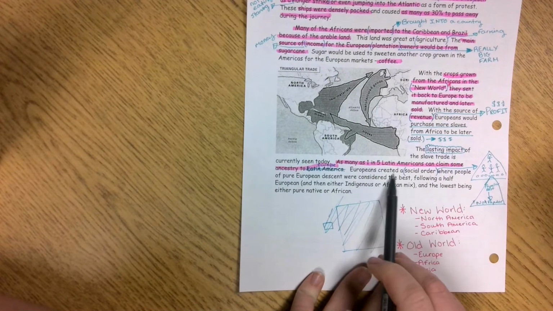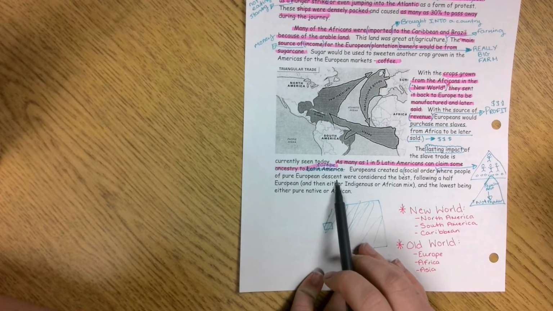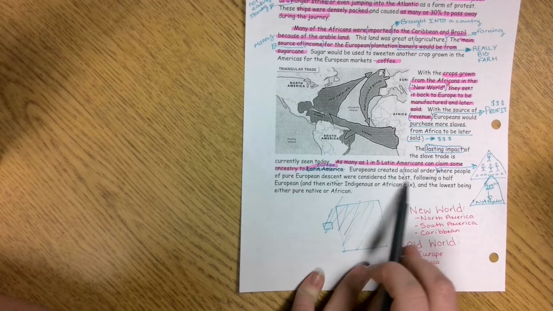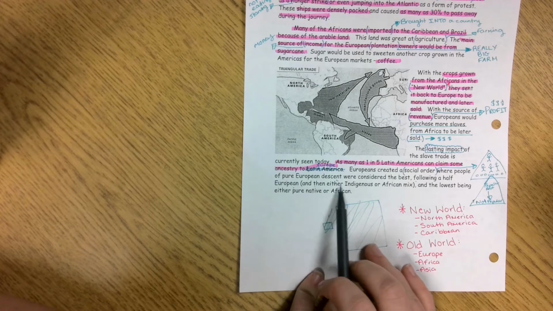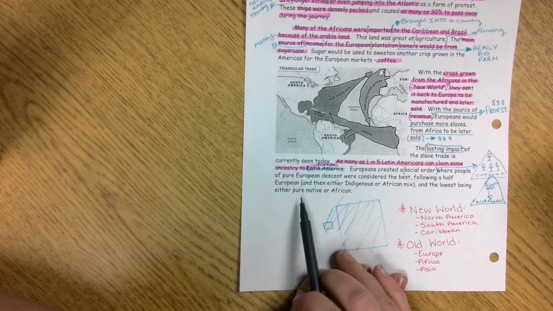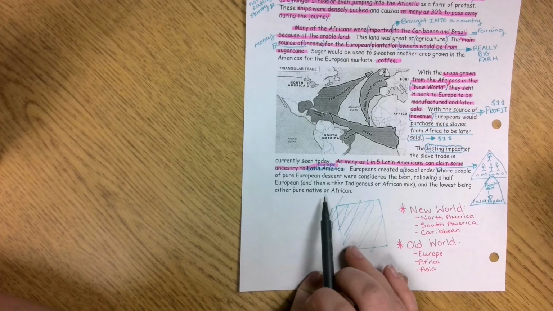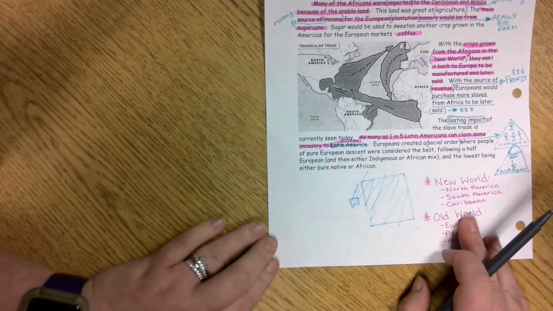So the Europeans created this kind of social order where people of pure European descent were considered the best, following a half European and then either indigenous or African mix, and the lowest being either pure Native American or African. So let's draw this out because it's kind of hard to understand.